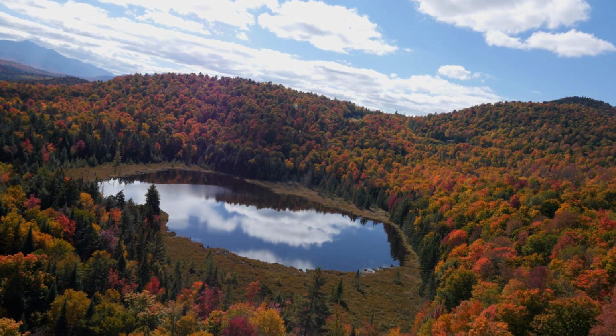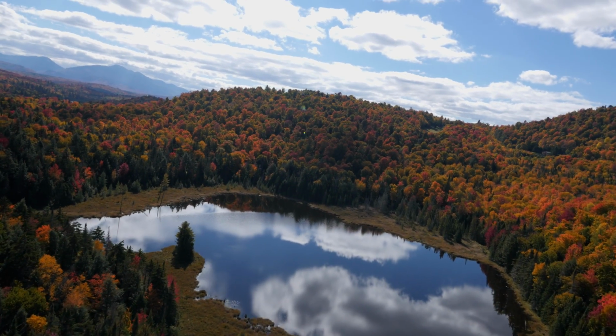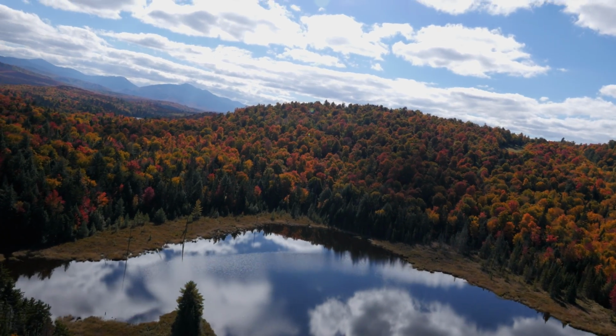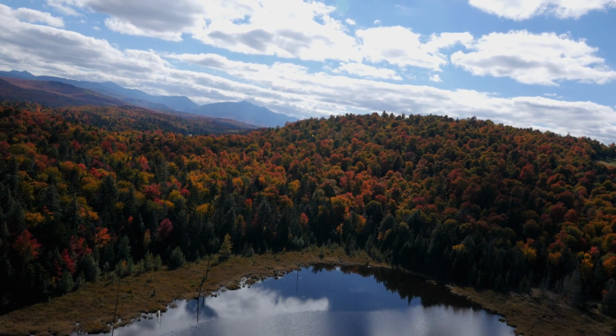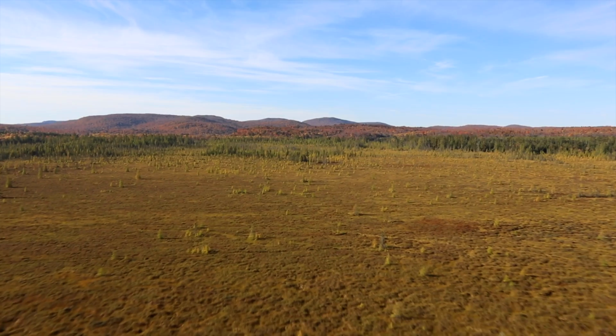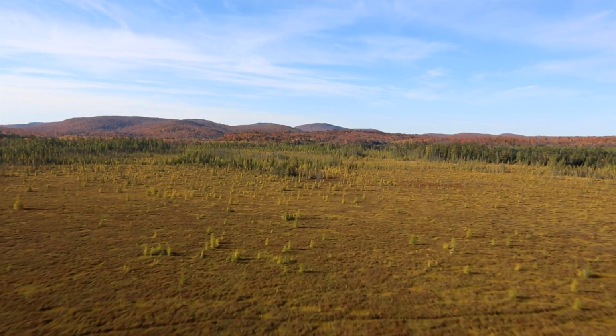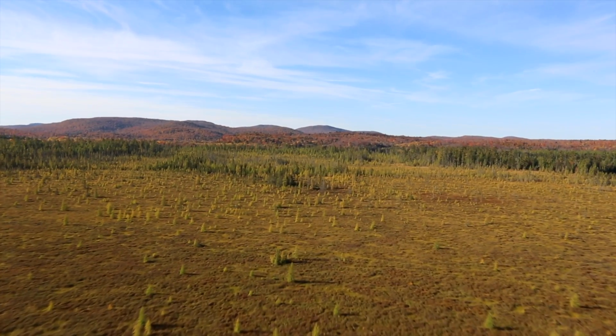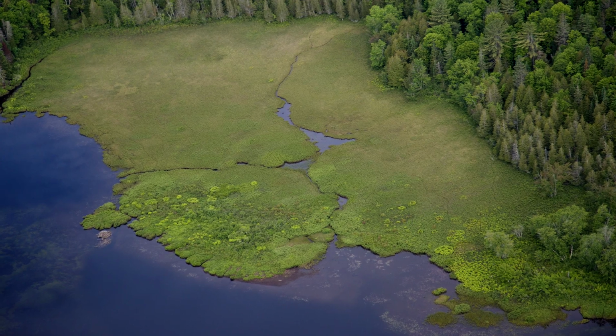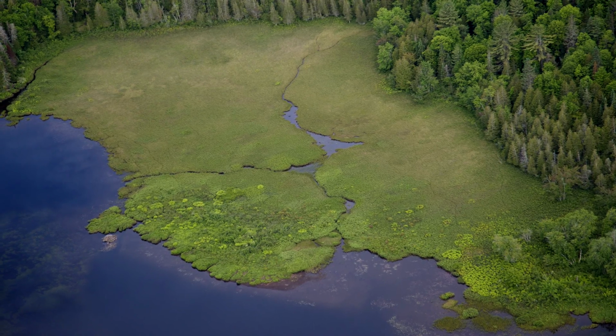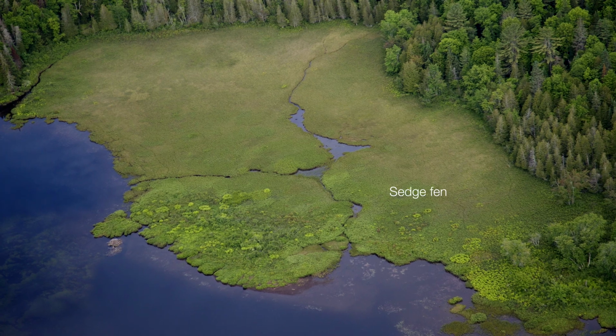Bog ponds and shoreline bogs are two variations of bogs which, along with fens, are part of a larger wetland grouping called peatlands. Bogs form where conditions promote the accumulation of large amounts of organic material called peat. A variation on a peatland, not really a bog, is called a fen.